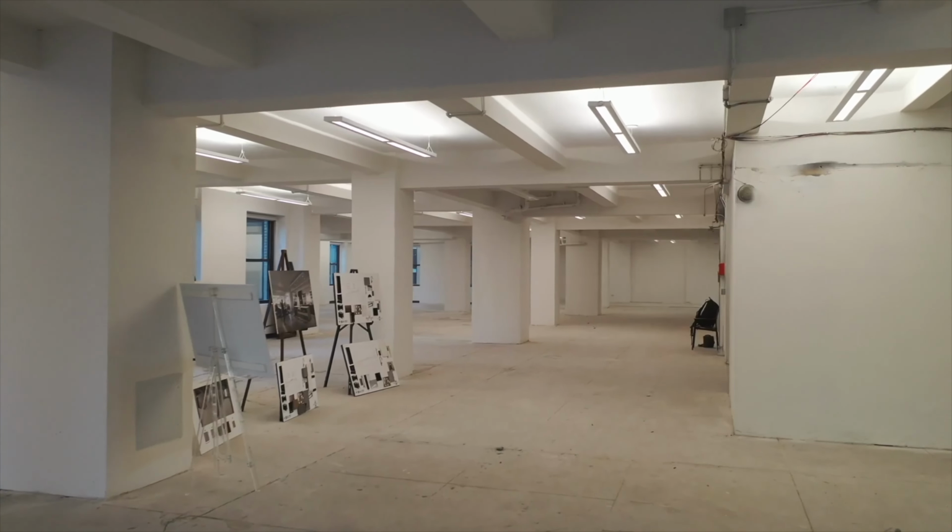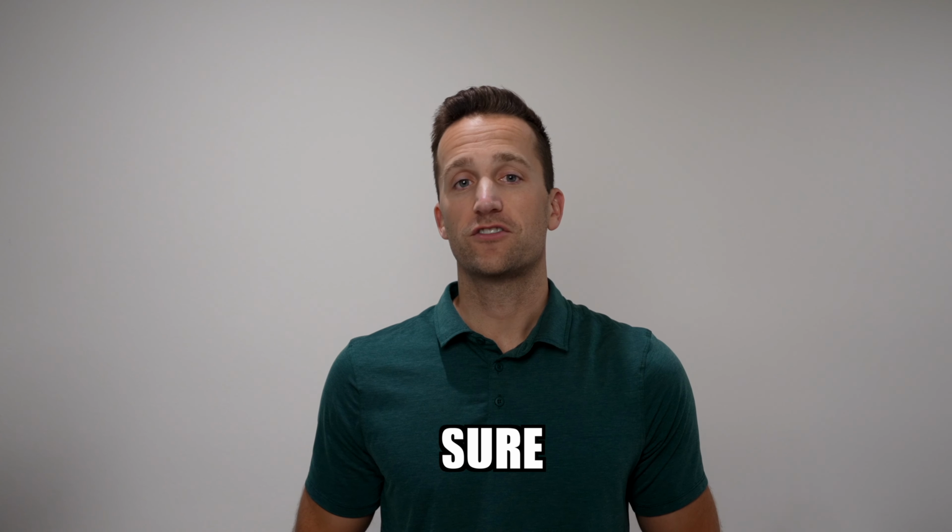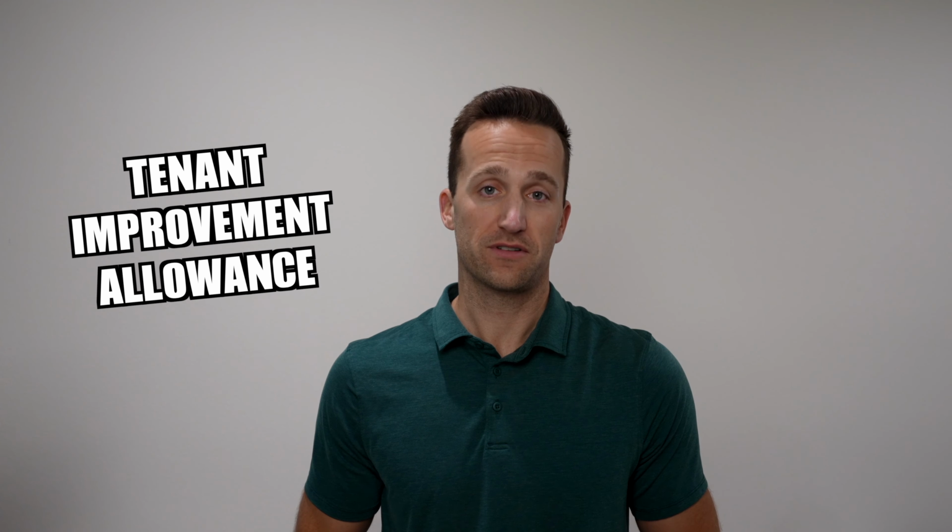Stop. Before you lease commercial space, you definitely want to keep this in mind. Be sure to ask about TIA as part of your deal. As a tenant, it is important to understand the concept of Tenant Improvement Allowance, otherwise known as TIA or TI, and how it can benefit you in negotiating the terms of your lease.